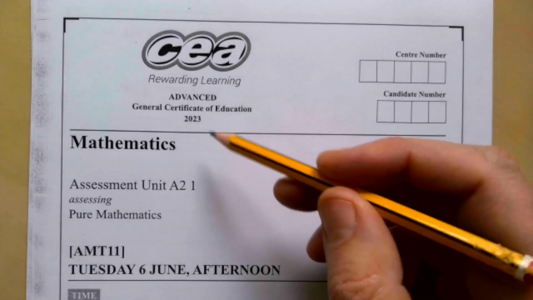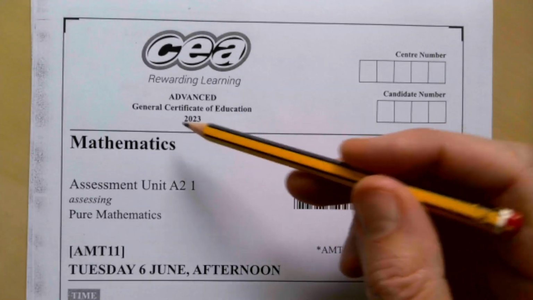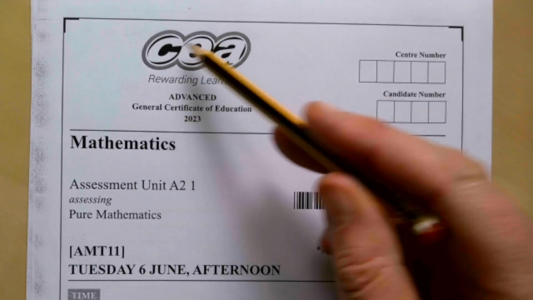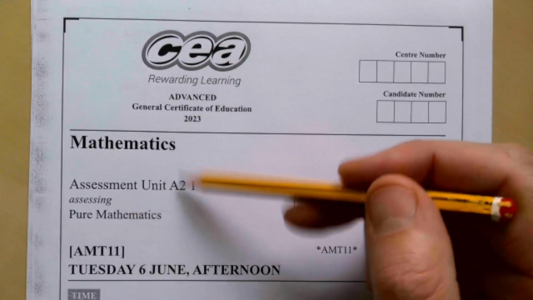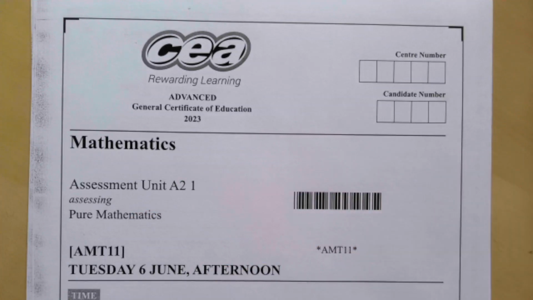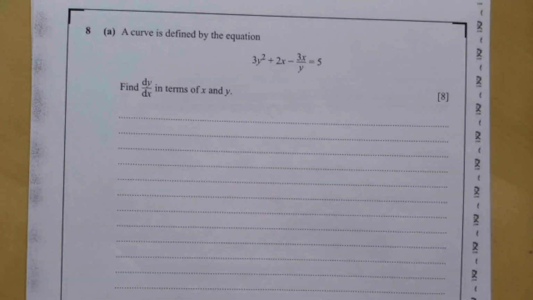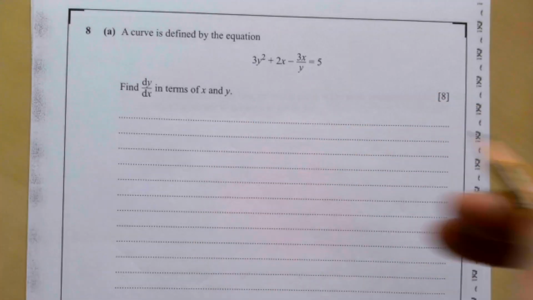This is question 8 from this paper here. So this paper is the 2023 CCEA Pure Maths A2 paper. It's from June 2023, as I say, and that's question 8 we're looking at, which is mostly a bit of calculus, generally differentiation here, with a bit of implicit then to start.